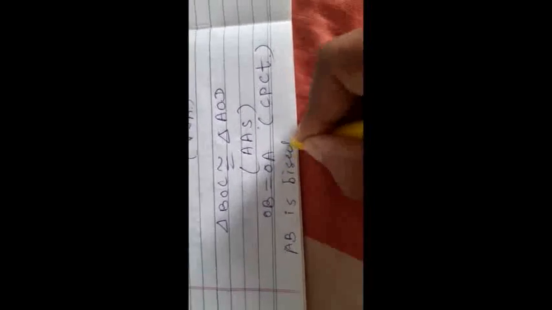And what is the reason for that? These are the CPCT, corresponding parts of congruent triangles. OA is equal to OB, and OA is equal to OB means AB segment is bisected. AB is bisected by CD segment. CD bisects AB, or AB is bisected by CD at point O. Now see question number 4.